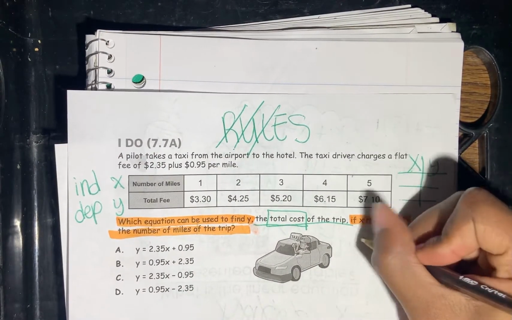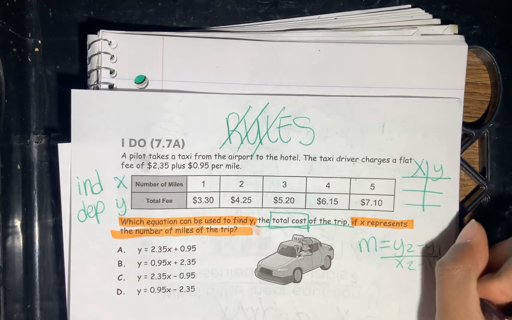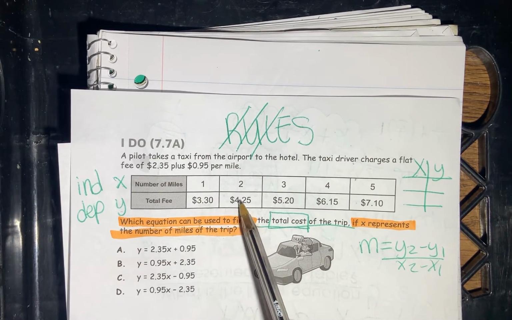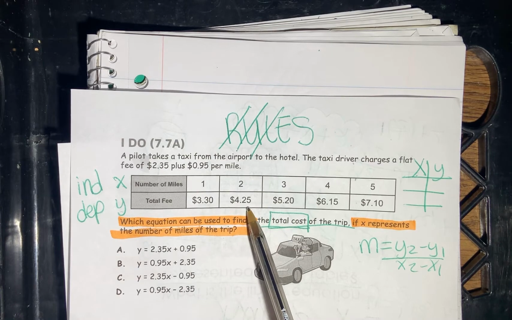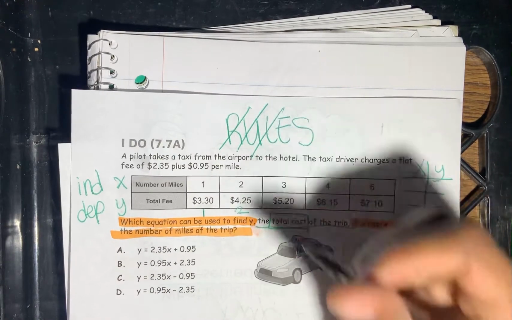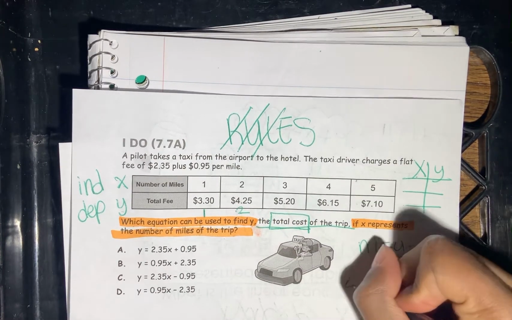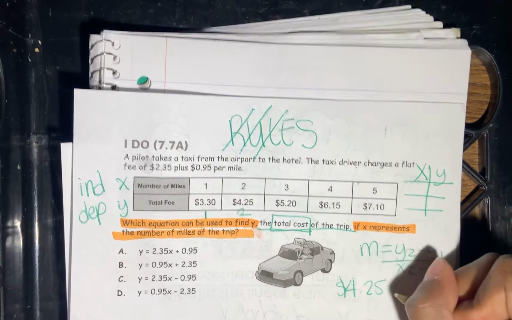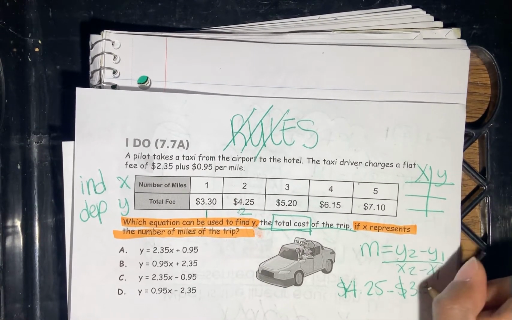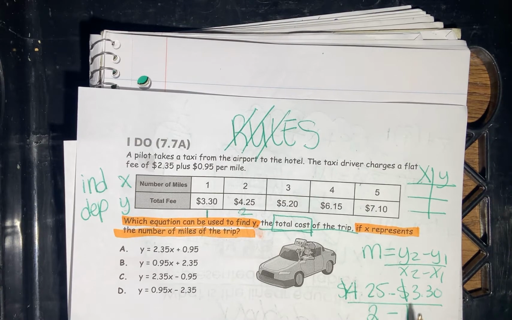All right, now let's evaluate. So remember, m is equal to y2 minus y1 over x2 minus x1. So let's look at the y values here. This would be y1, y2. So now what we can do is subtract. In this case, if y2 is $4.25, we'll have $4.25 minus $3.30 divided by 2 minus 1. So $4.25 minus $3.30 is going to be 95 cents.